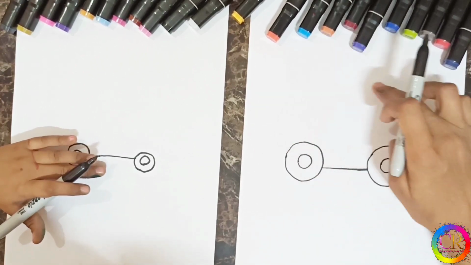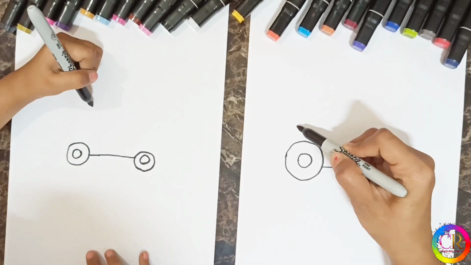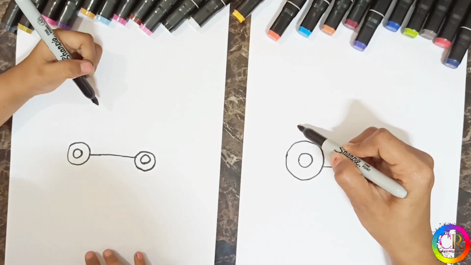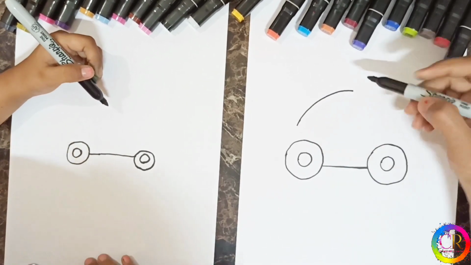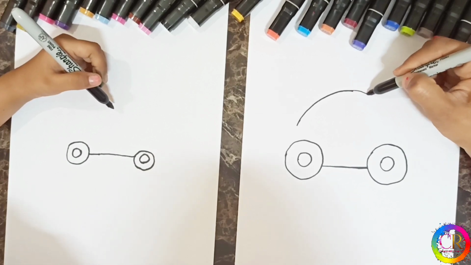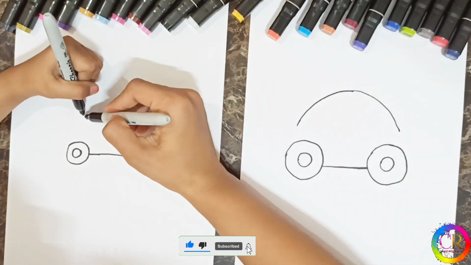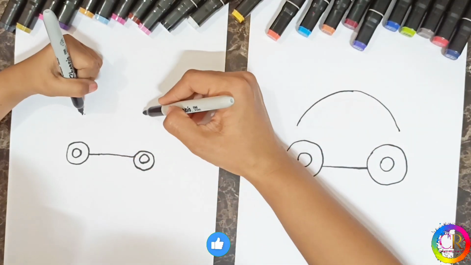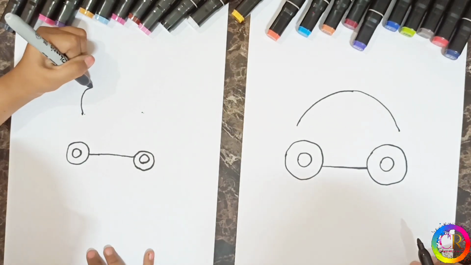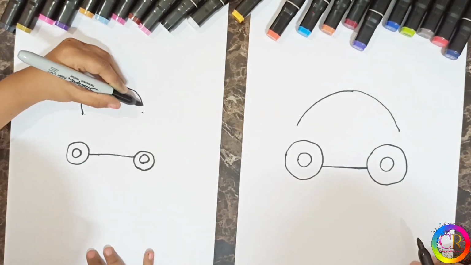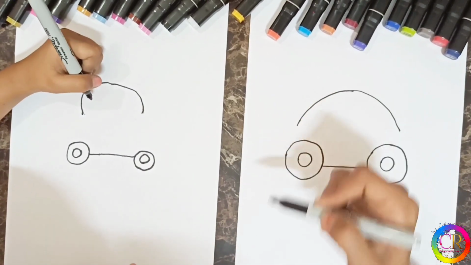In the middle, we are going to draw a semicircle first. For the semicircle, I am starting here and doing like this and it comes down. And yes, you need to start from here and end here. Yes, semicircle. Good.